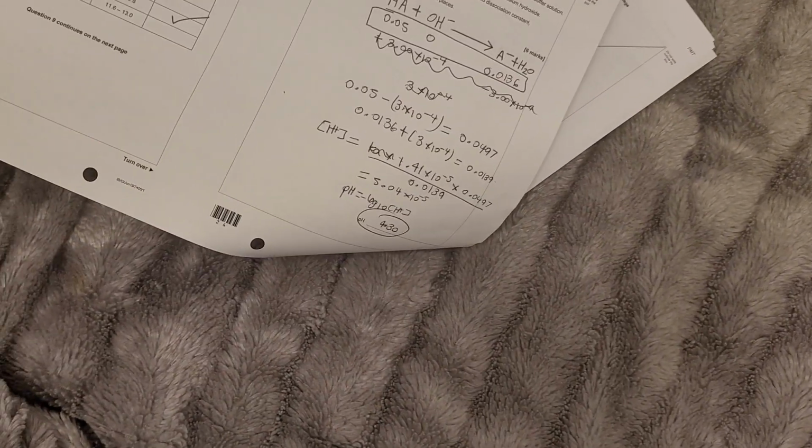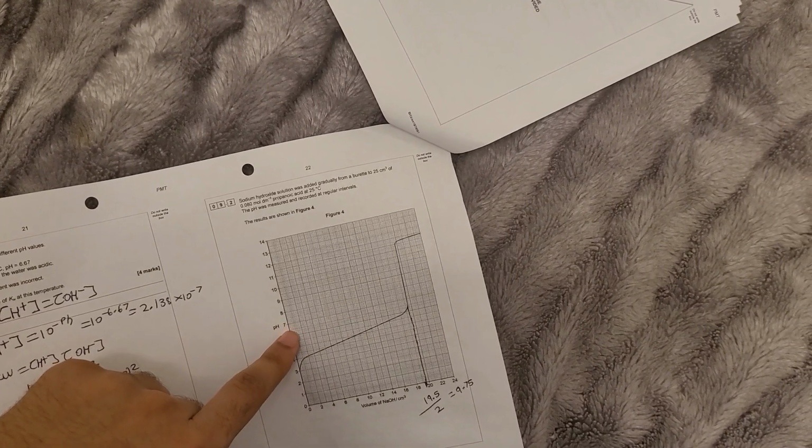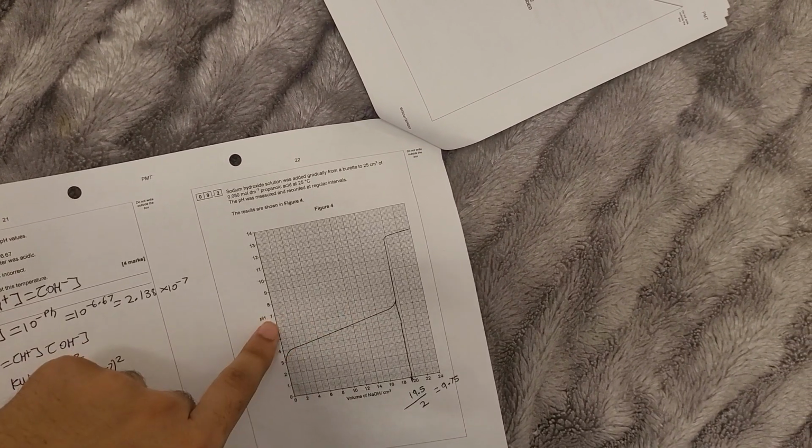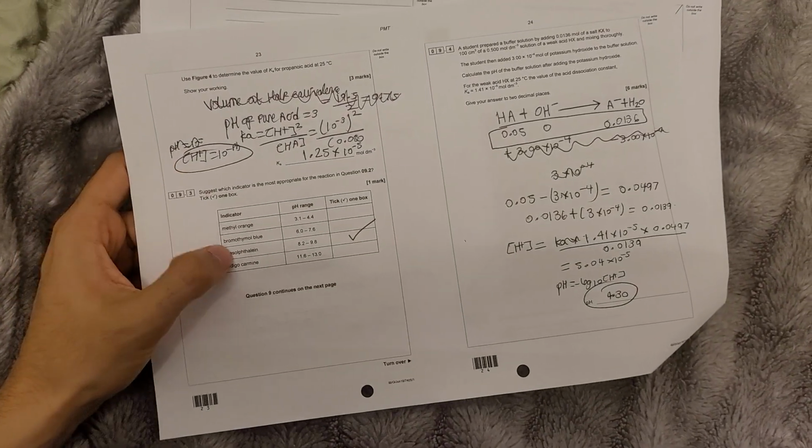And obviously, if you look at the other one, bromothymol blue, 6, a lot of you probably aren't going to go for that. So this one's a pretty nice one. It's quite clear it's going to be cresol phthalein.